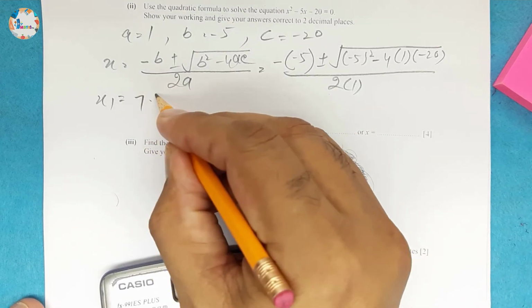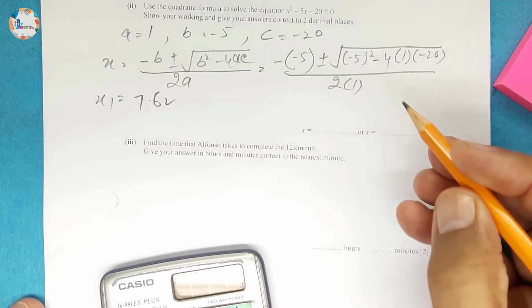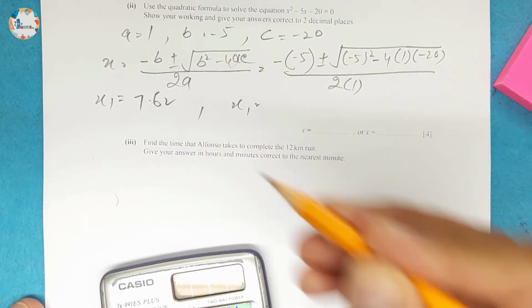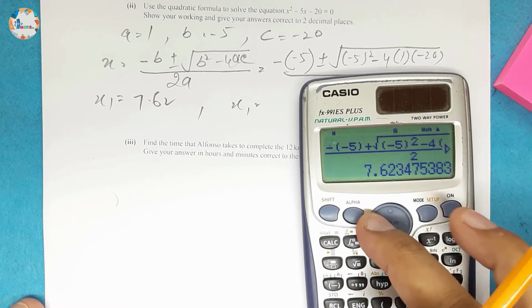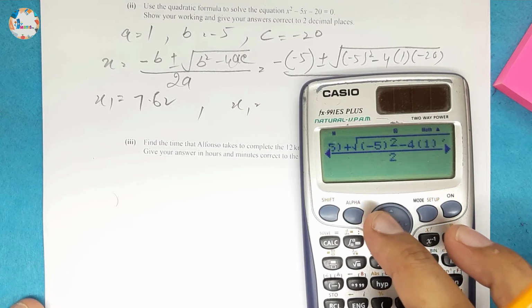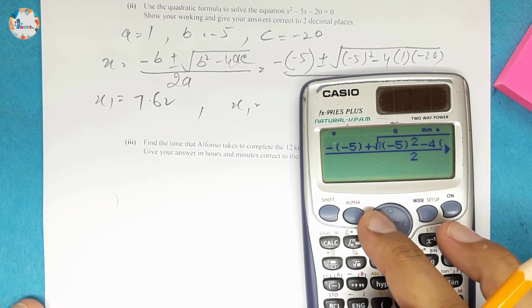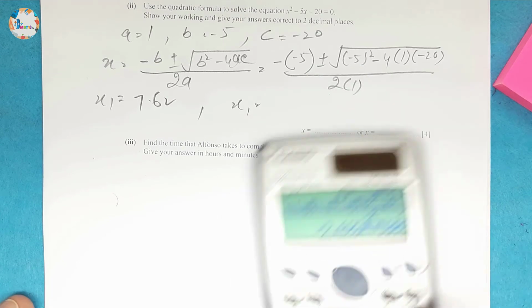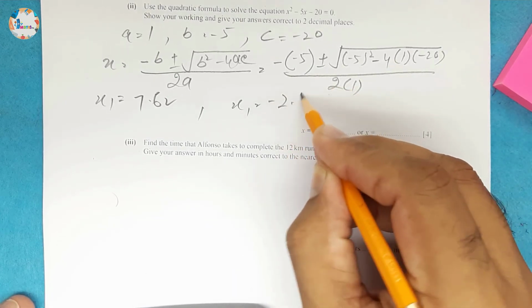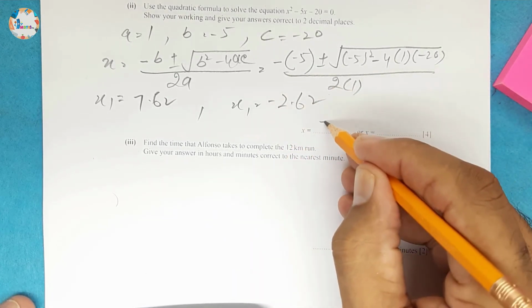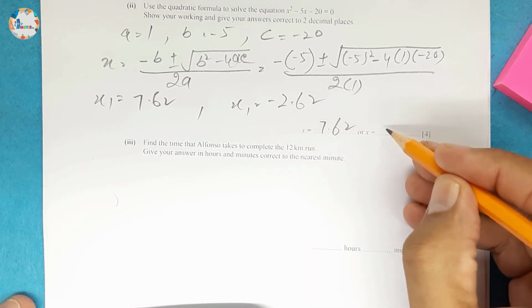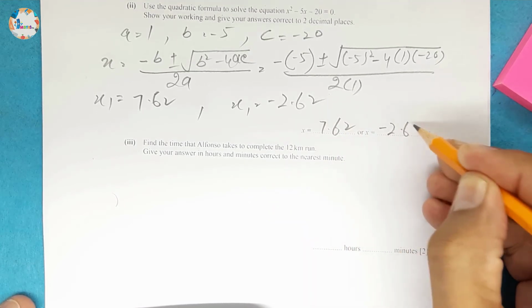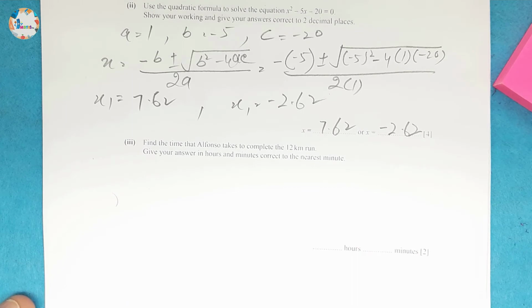So 7.62 will be the first x value, and the second value we can get by just changing plus into minus in the quadratic formula. So this will be minus 2.62. Our answer will be 7.62 and minus 2.62. This will be our final answer.